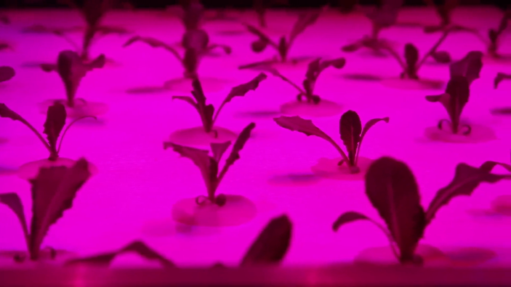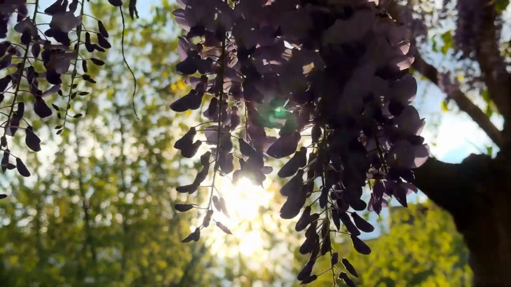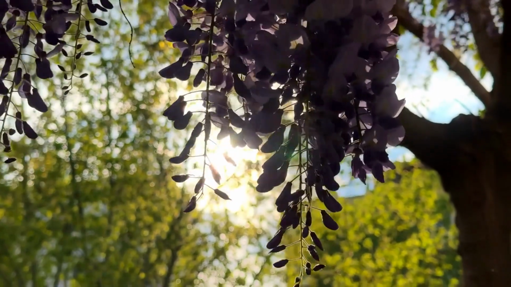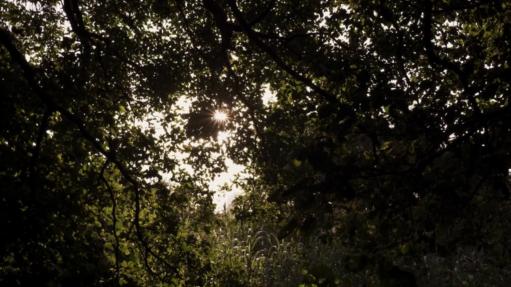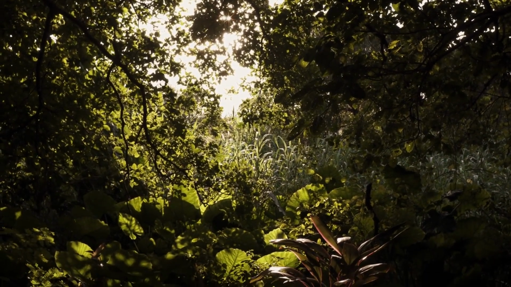particularly in controlled environments like greenhouses. For instance, manipulating the light spectrum can influence flowering times, plant height, leaf size, and even taste of fruits and vegetables. This interaction with light showcases how plants perceive their environment in a dynamic and nuanced manner.